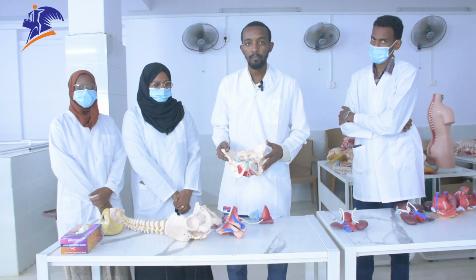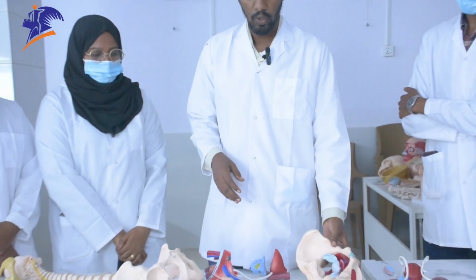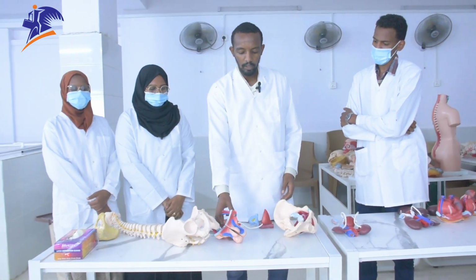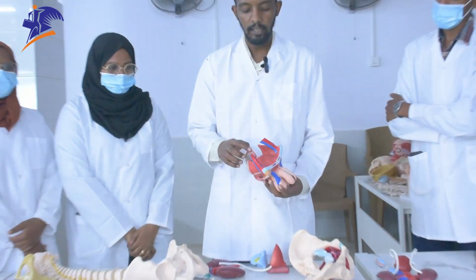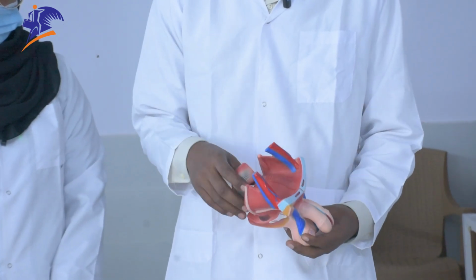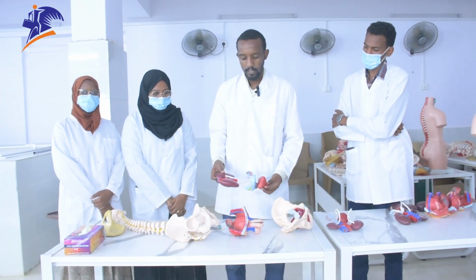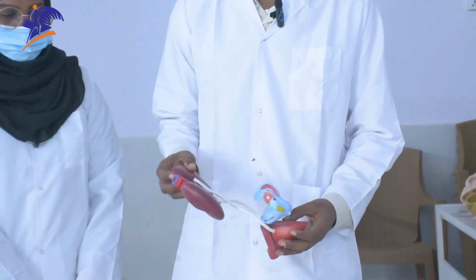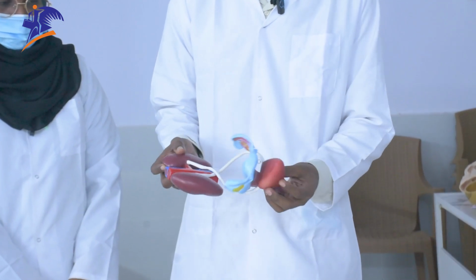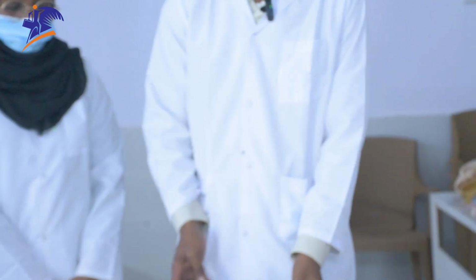Today we are going to talk about the pelvic region. We will start firstly by osteology, then the wall of the pelvis. Also, we will talk about the contents of the pelvis, which are the genitalia, internal organs of the reproductive system, and also we will take a brief talk about the urinary system and the organs of the urinary system that are located within the pelvis.